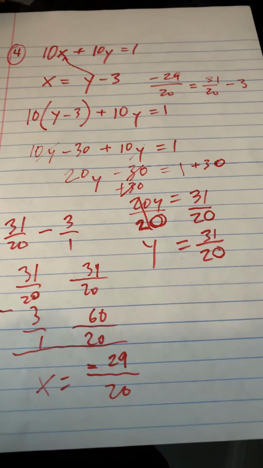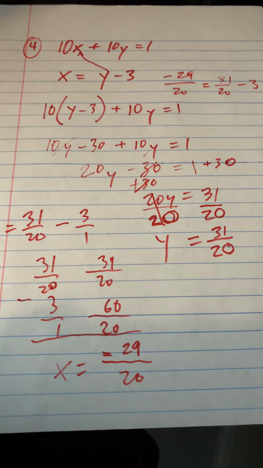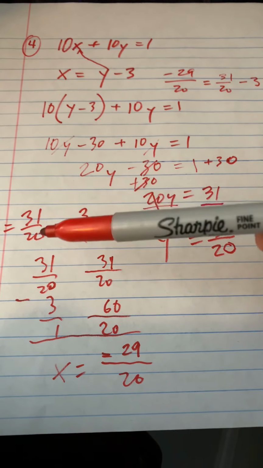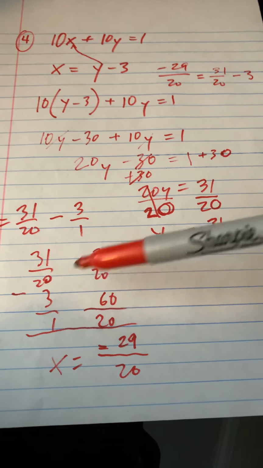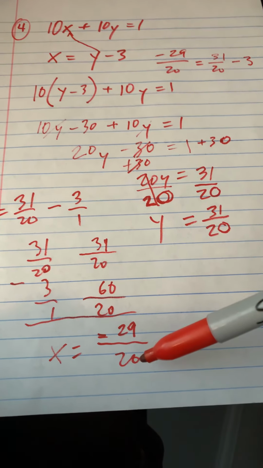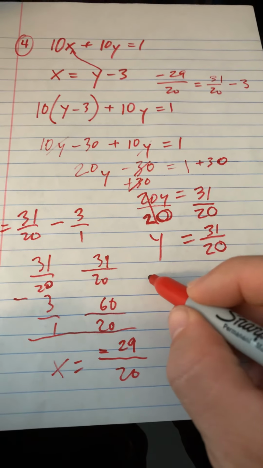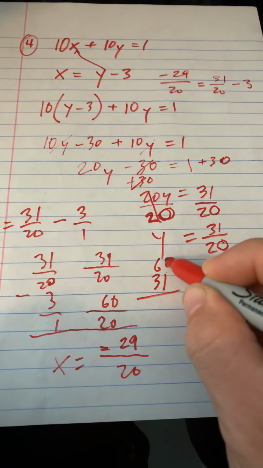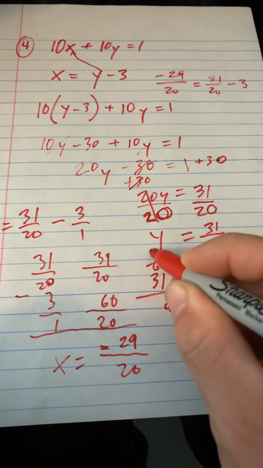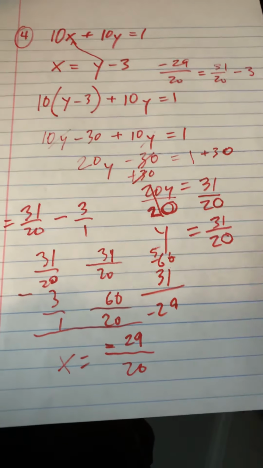Notice that's the same thing that we just did. 31 over 20 minus 3 gave us negative 29 over 20. Let me make sure my math is right on that. Yep, 31, 60, and that would be negative. Okay, all right, let's double check it in the second equation.